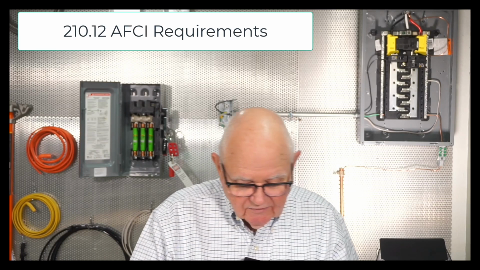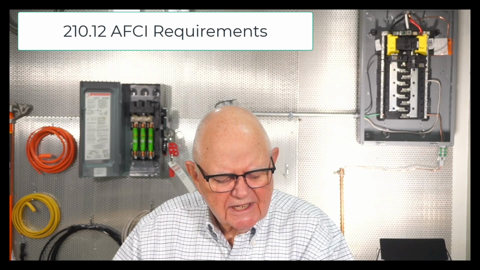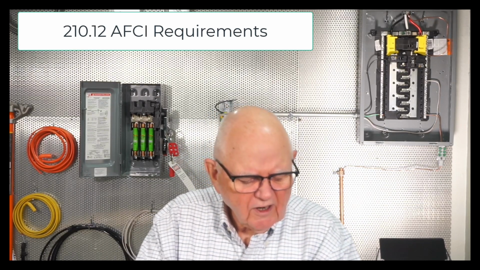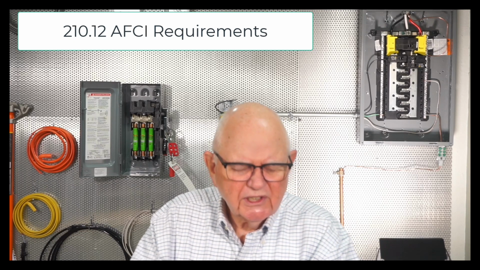Kitchens, family rooms, dining rooms, living rooms, parlors, dens, bedrooms, sunrooms, and on it goes. In fact, the only areas I can come up with that are not required to be AFCI protected: I don't see any requirement for bathrooms, and I don't see any requirement for garages. Oh, but they're covered by 210.8, aren't they, for GFCI protection. So if you really look at the requirements in a dwelling unit, all receptacles are going to be either GFCI protected or AFCI protected, which is pretty much what it boils down to.